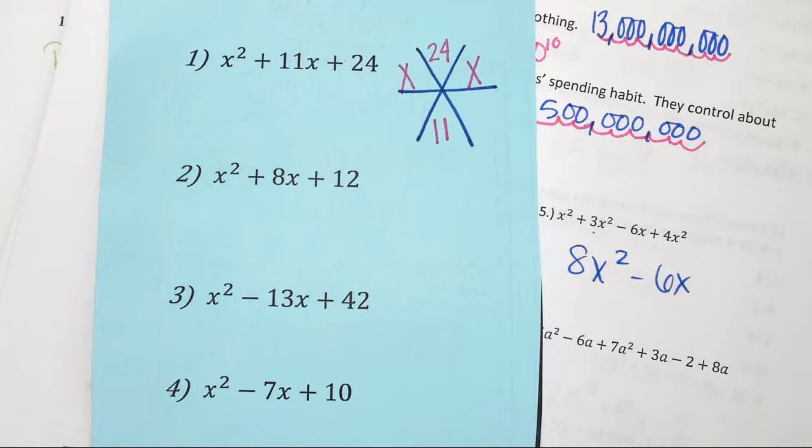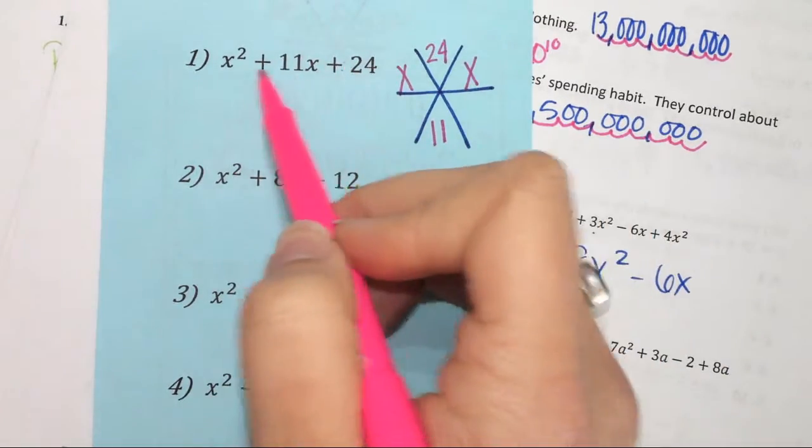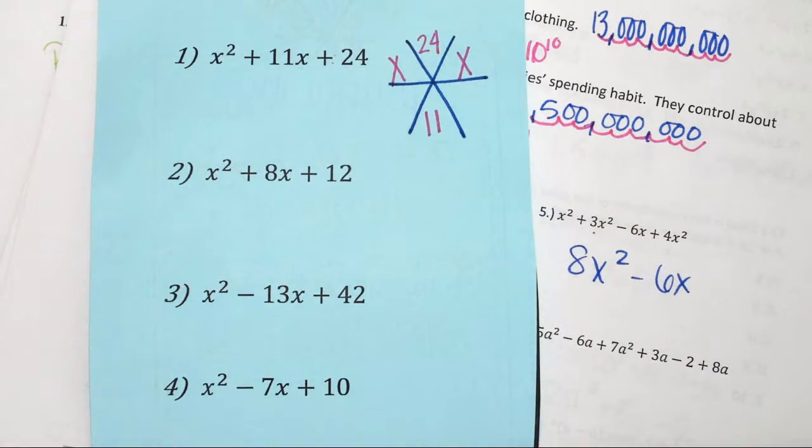Logan. They're both going to be positive because both signs are positive. Now we need two numbers that multiply to give us 24 and add to give us 11.